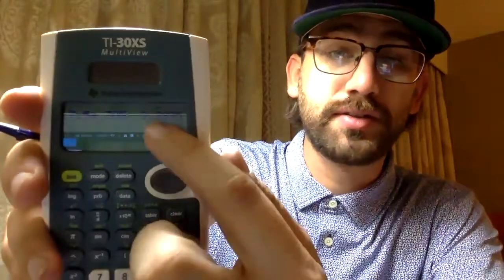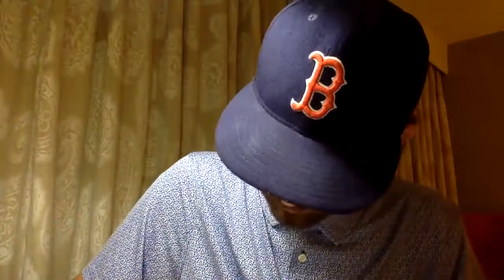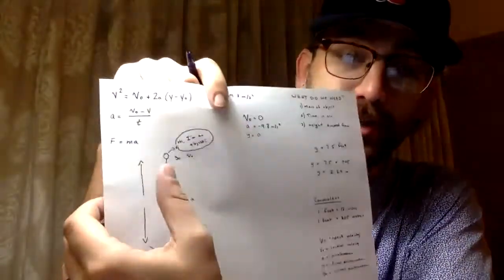Plug this into the calculator. 7.5 times 0.305. I'm going to get 2.29. You can see that in the calculator. Always round to the nearest second decimal place. See that 7 is greater than 5, so I'm going to round up to 2.29 meters. So I know that I am dropping this object at 2.29 meters above the ground.